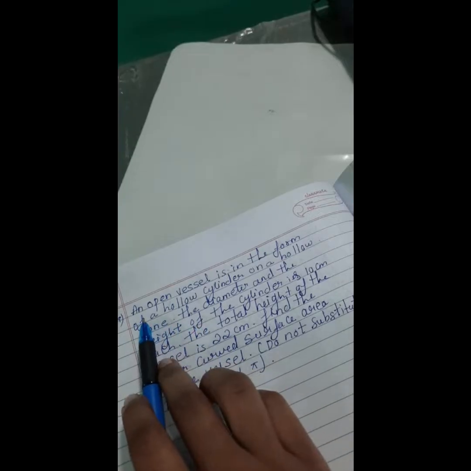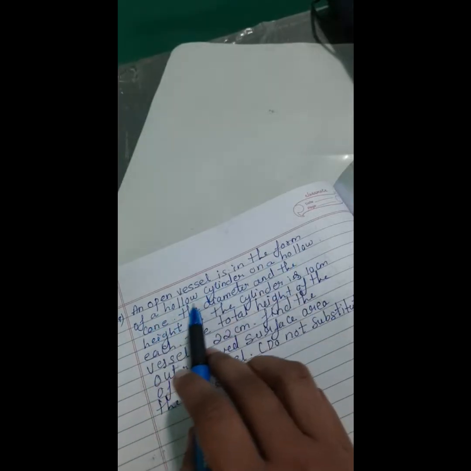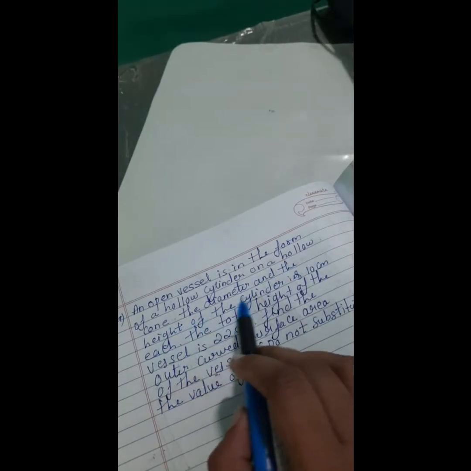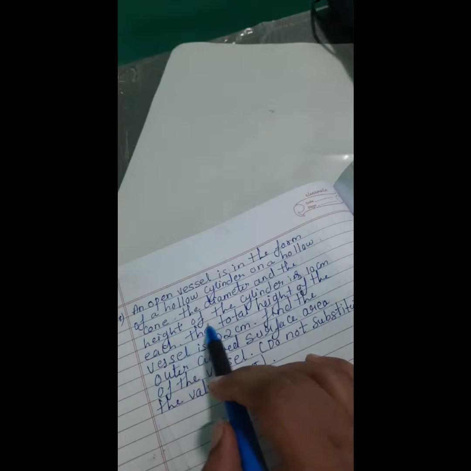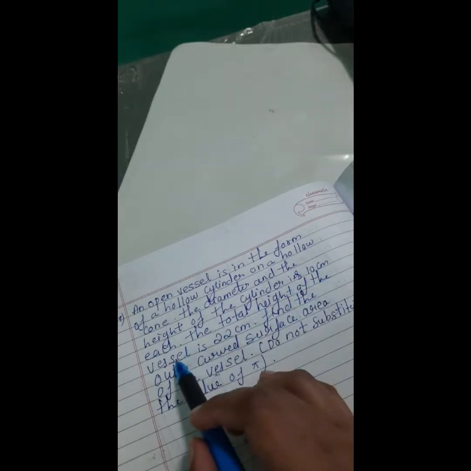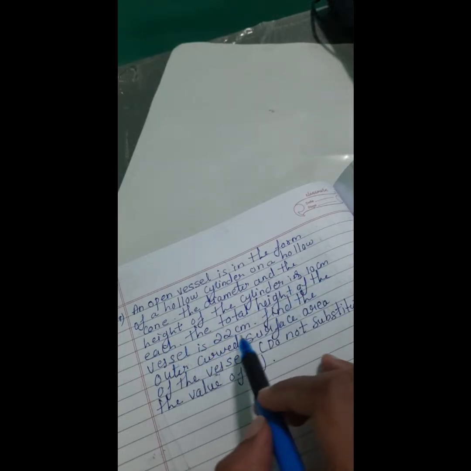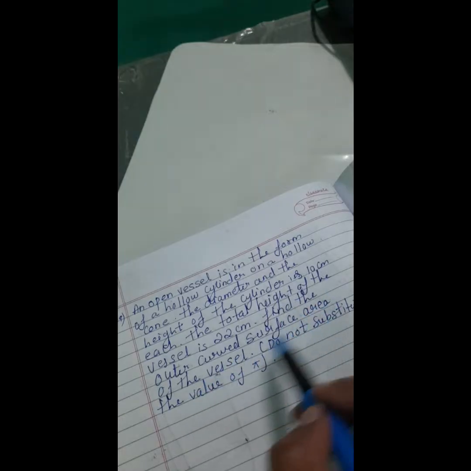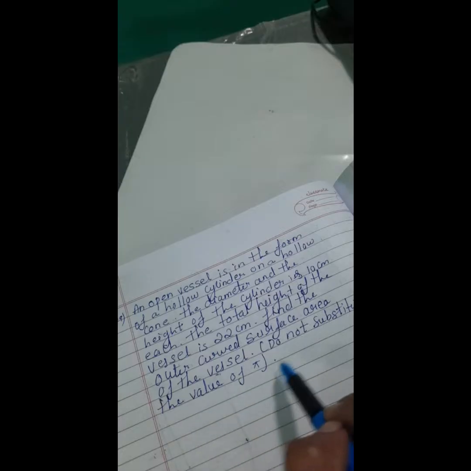Okay, let me read the question. An open vessel is in the form of a hollow cylinder on a hollow cone. The diameter and the height of the cylinder is 10 centimeter each. The total height of the vessel is 22 centimeter. You'll have to find the outer curved surface area of the vessel. Do not substitute the value of pi. Okay, pi value are not supposed to substitute. So let me give you all the next question.